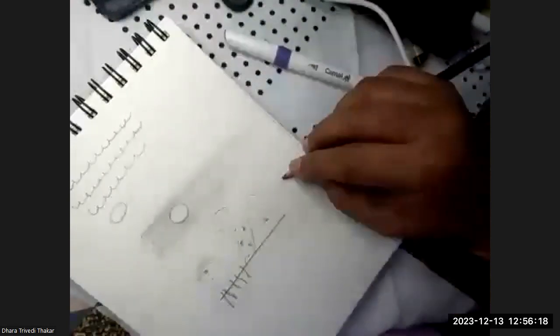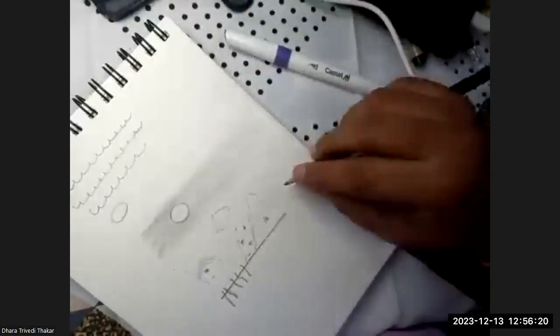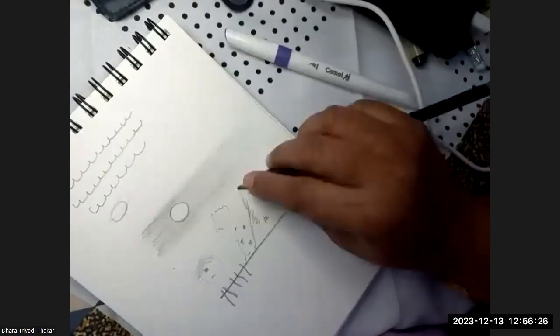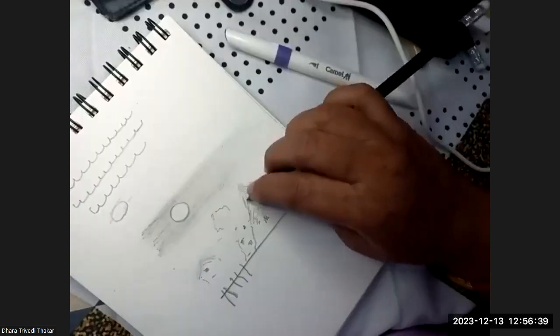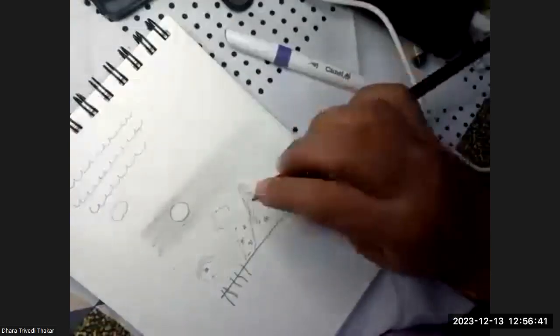I can draw Santa Claus on the white background. Yes, it is three-dimensional.